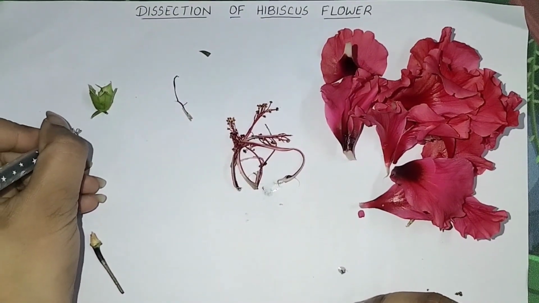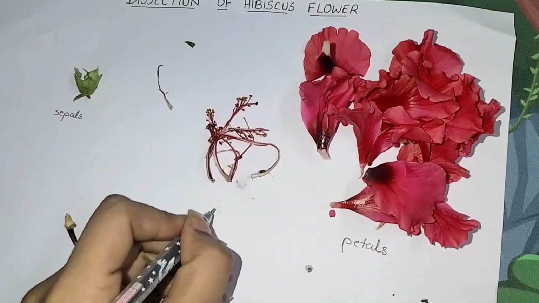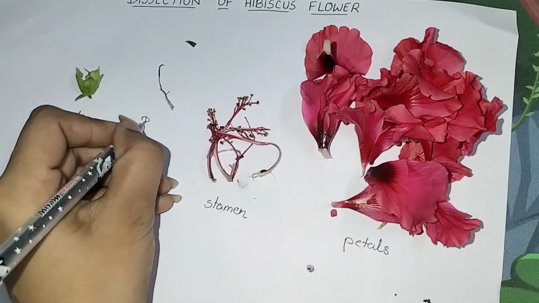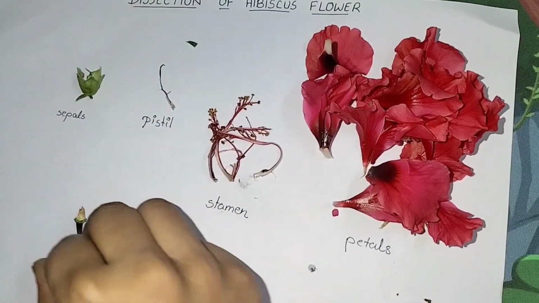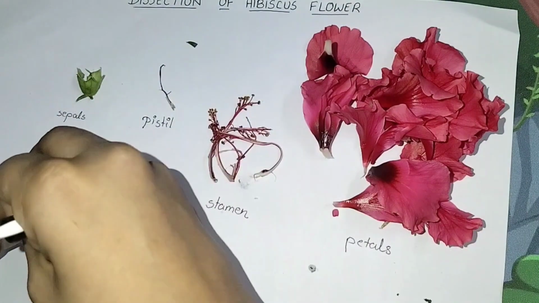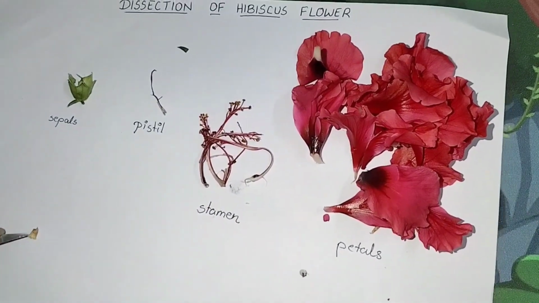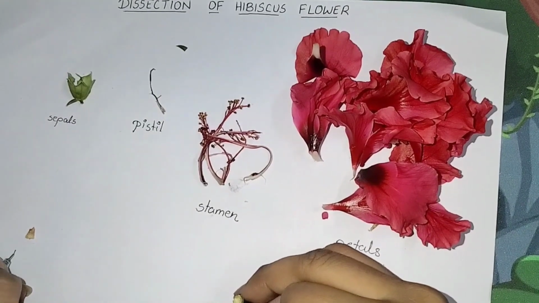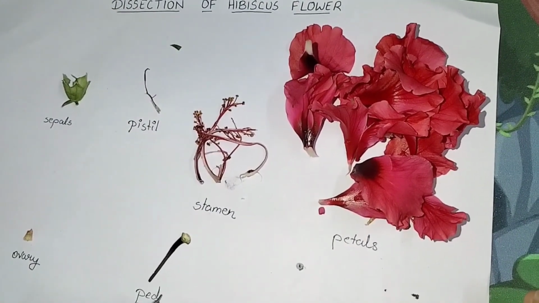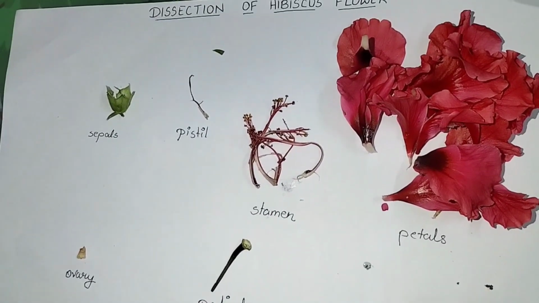So these are the sepals, these are the petals, this is the stamen part, right? And this is the pistil part. Now let's check out the ovary. What is this? This is the ovary and this is the pedicel. Do you see the different parts of the hibiscus?